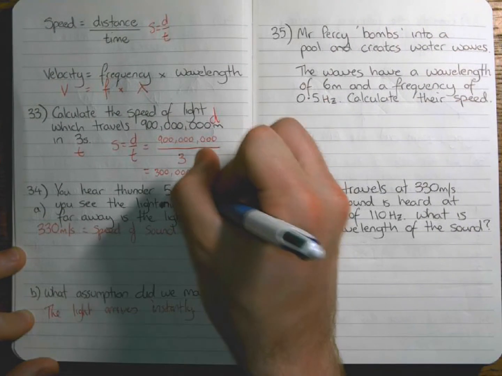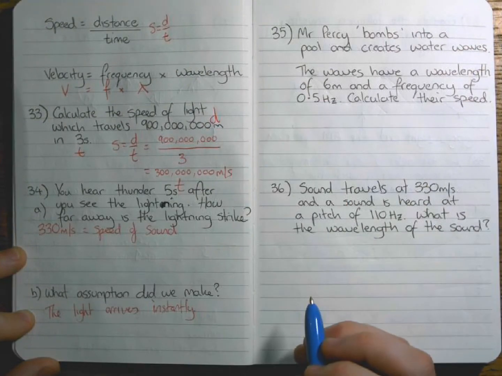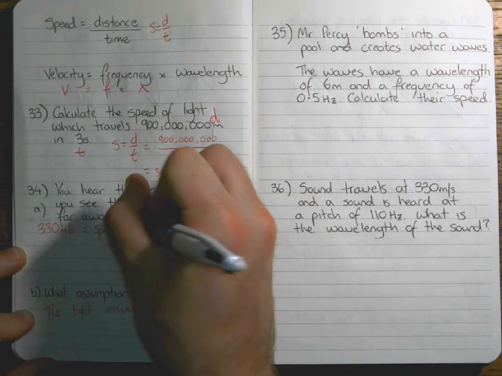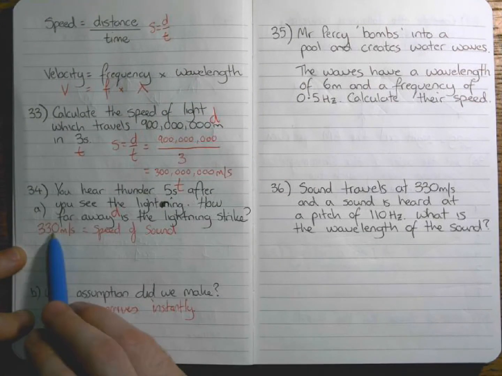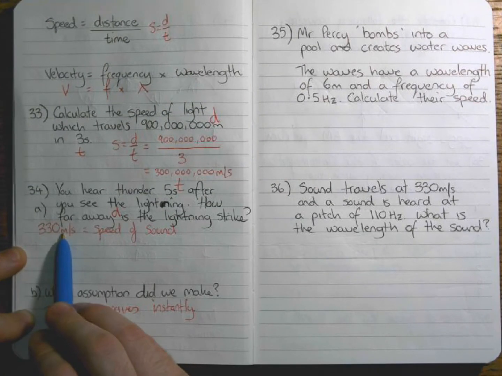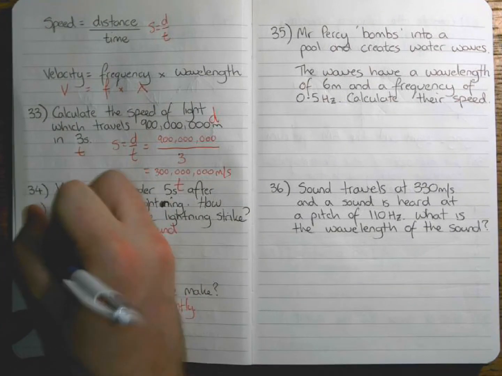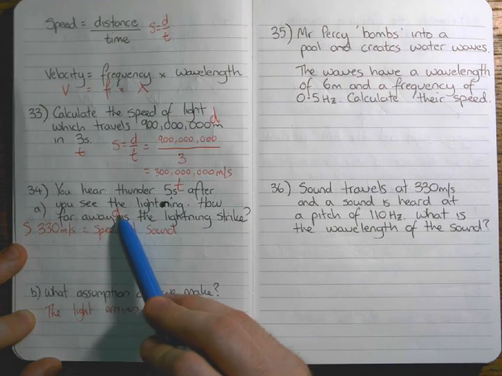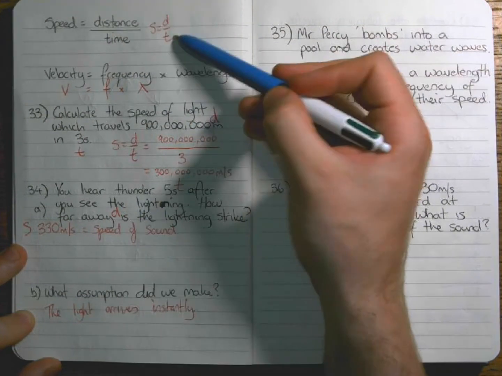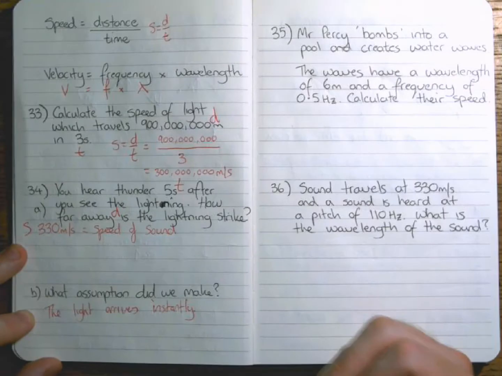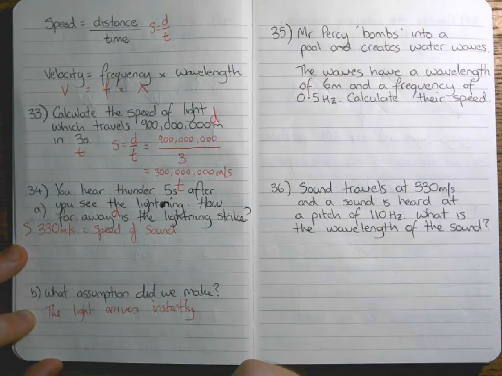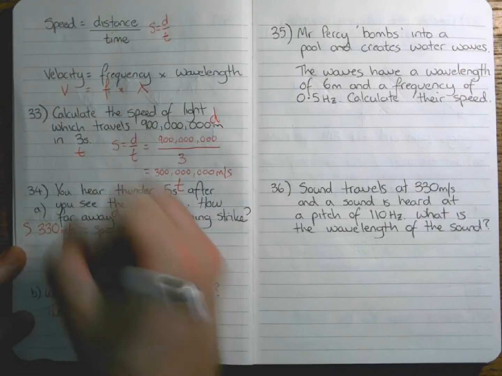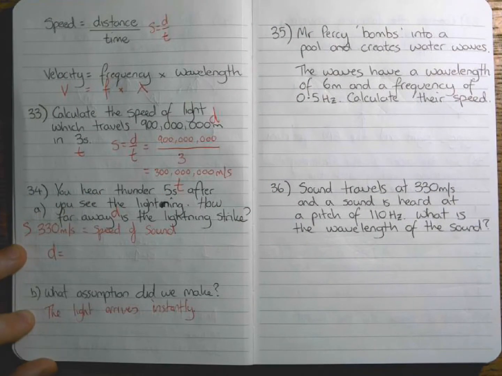So we've been given a time and we're asked to calculate how far away the lightning strike is. Well, that's a distance, and we know the speed of sound is 330 meters per second, so we've got S. So we've got S, we've got T, and what we need to find is D. We go back to this equation and yep, it's that time again. We're going to have to rearrange it. So how do you rearrange this equation to get D equals? Have a go yourself.